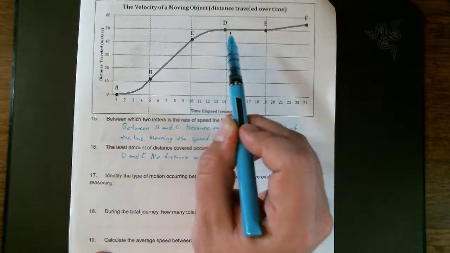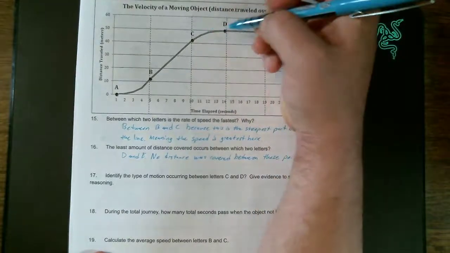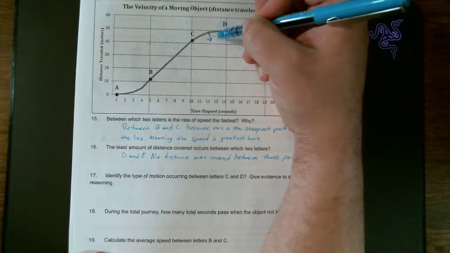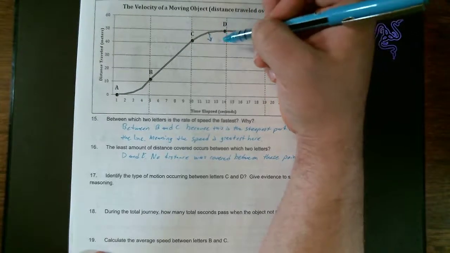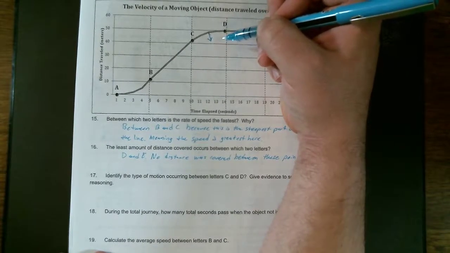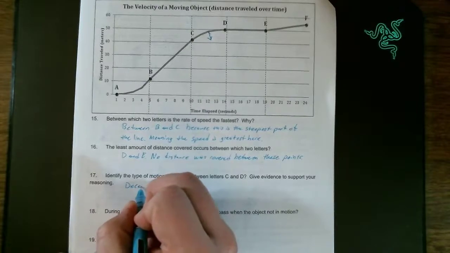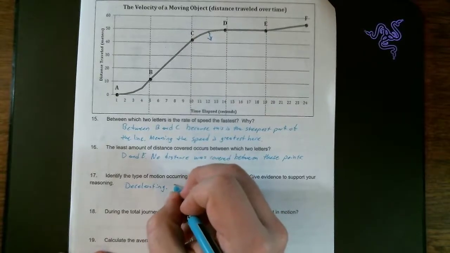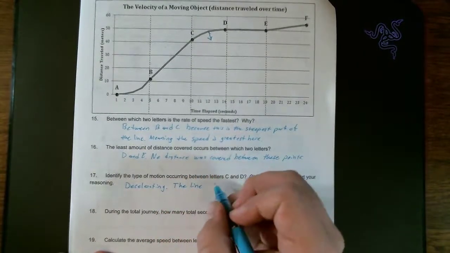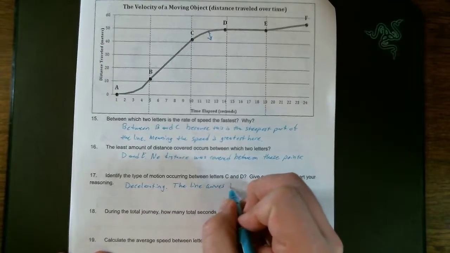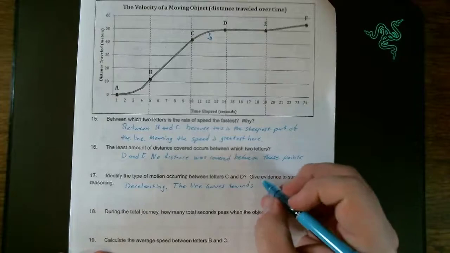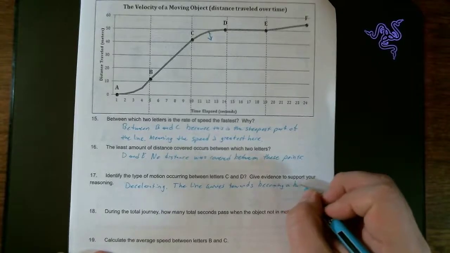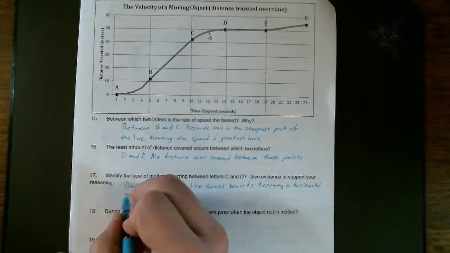C curves this way. I showed you that if you take the center of your curve right about here and you draw an arrow coming from that, notice how this arrow is going in the downward direction. This means we are decelerating. We know this because the line curves towards becoming a horizontal line.